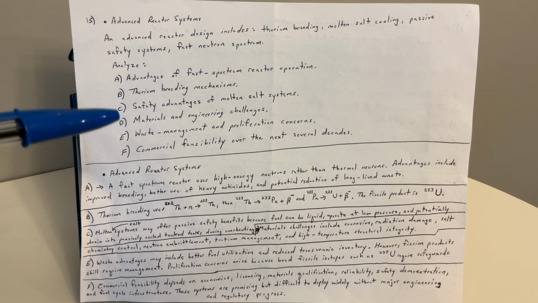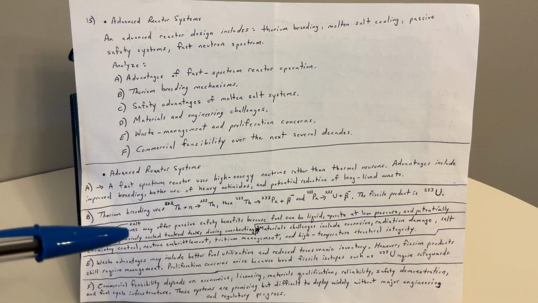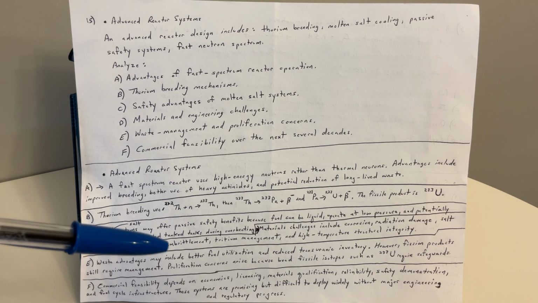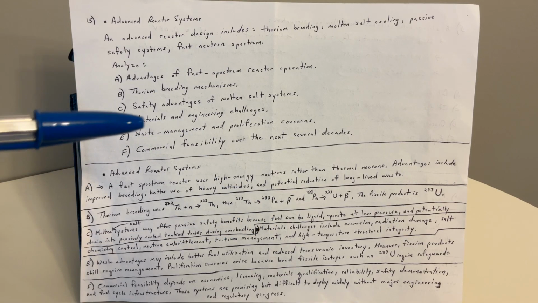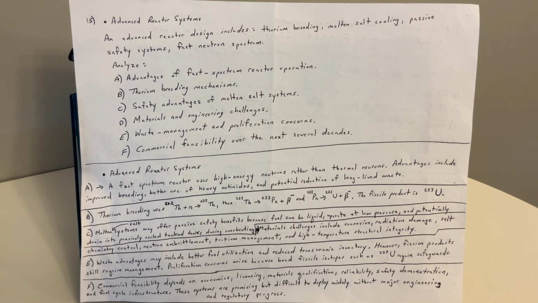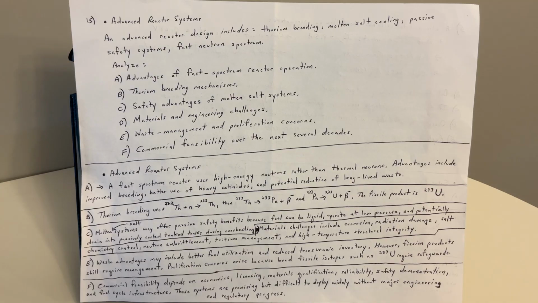Okay, so part C, safety advantages of molten salt systems. Molten salt systems may offer passive safety benefits because fuel can be liquid, operate at low pressure, and potentially drain into passively cooled tanks during overheating. Sorry about that. And my apologies if I mispronounced anything. Letter D, materials and engineering challenges. Materials challenges include corrosion, radiation damage, salt chemistry control, neutron embrittlement, tritium management, and high temperature structural integrity.